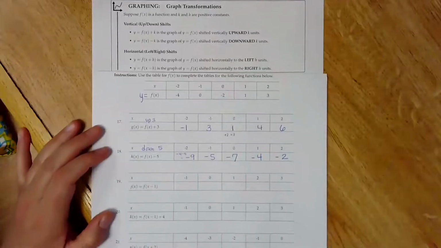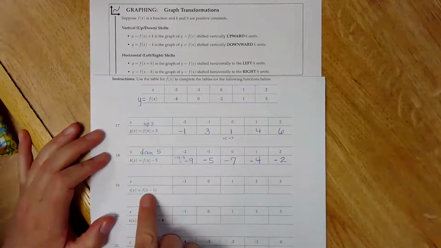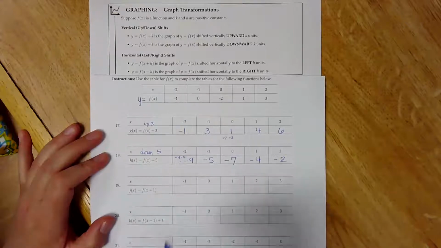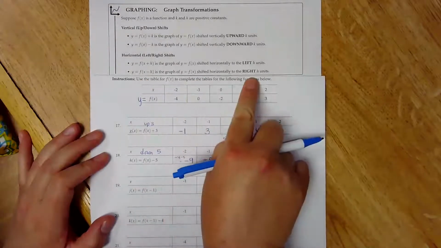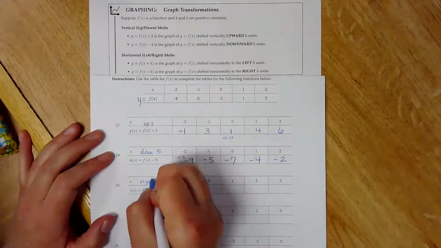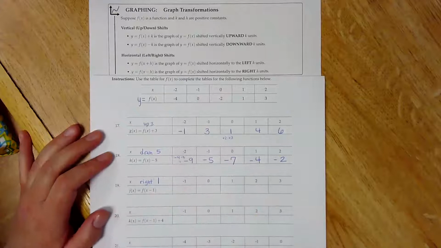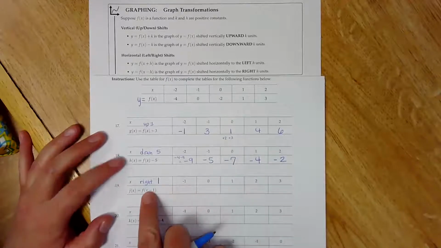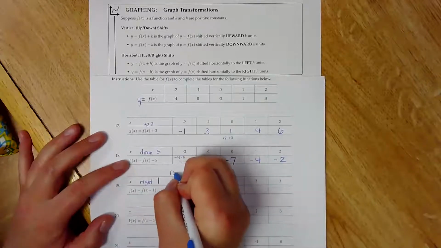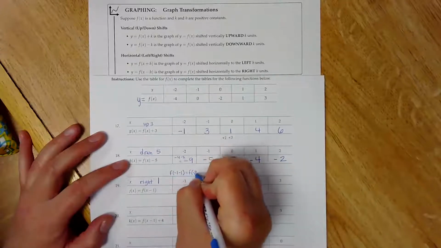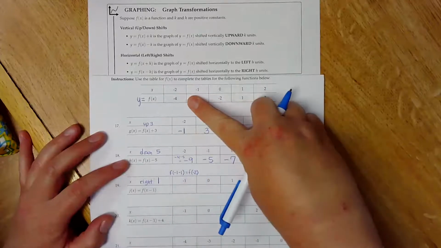Let's look at this next one. So this next one says x minus 1 all together on the inside there. So minus 1 is telling me that I'm going to move right 1. So what that means is my x values are the ones that are going to change. And you'll notice that here the table starts with negative 1. So if I plug negative 1 in here, I have this f of negative 1 minus 1, which is f of negative 2. And I know f of negative 2 is negative 4.